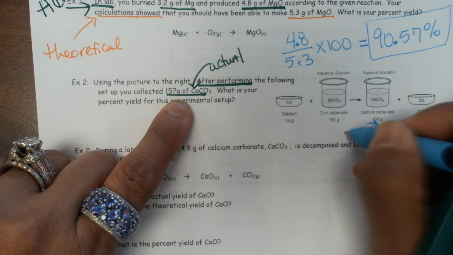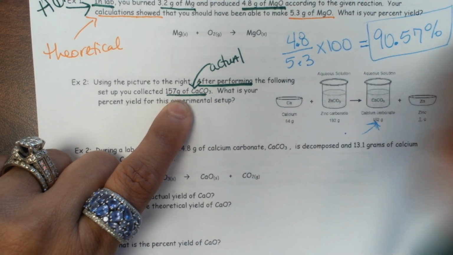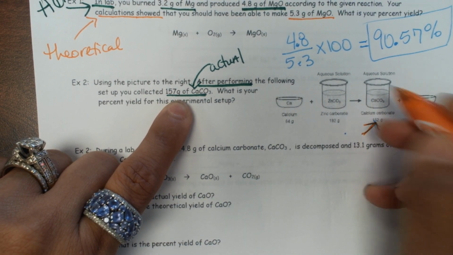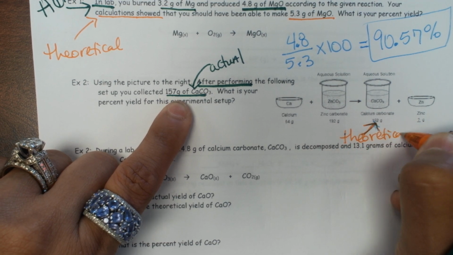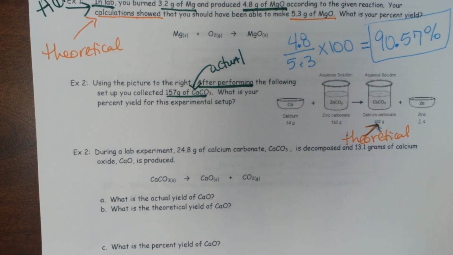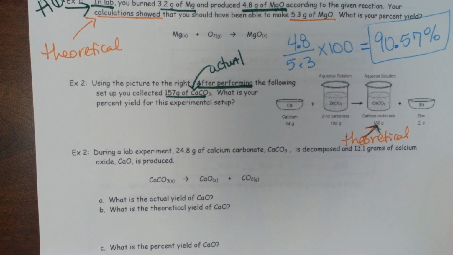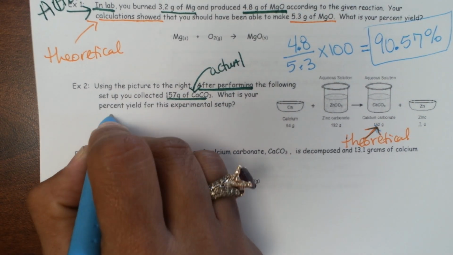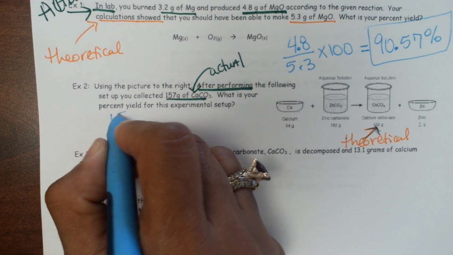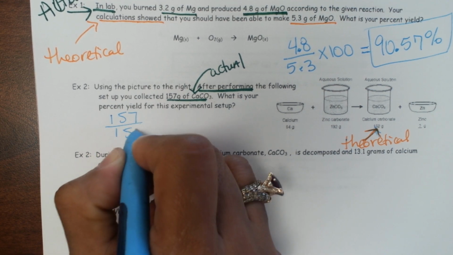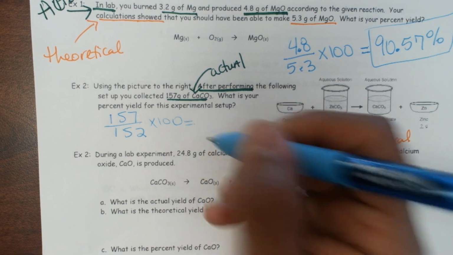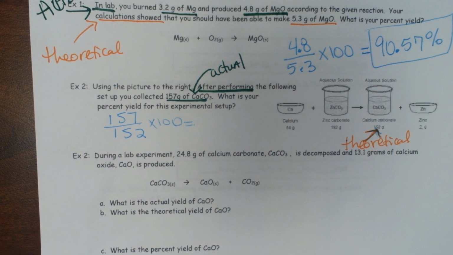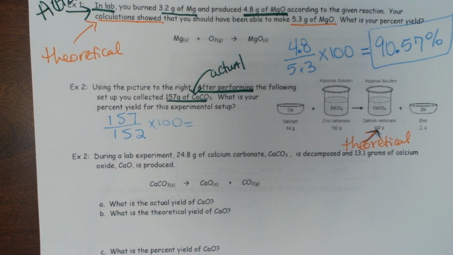Theoretical is, what's that number, 152? There we go. Let's go ahead and do our math. This is Zoe's number. 157 over 152 times 100 equals, wait, is it supposed to be more than 100? Is it supposed to be more than 100?